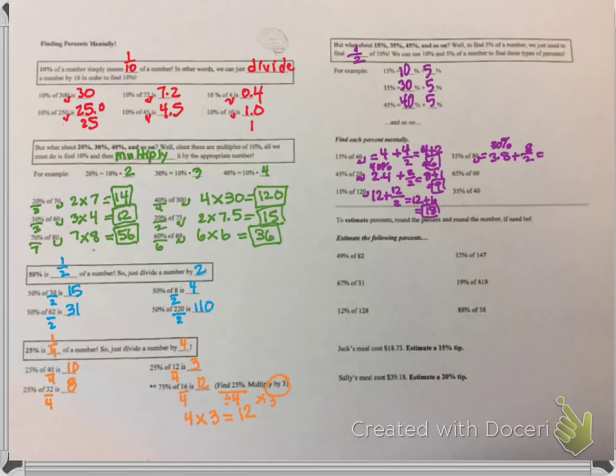So 3 times 8 is 24. 8 divided by 2 is 4. And the grand total, 28. So cool. All right, next guy, 65% of 60.